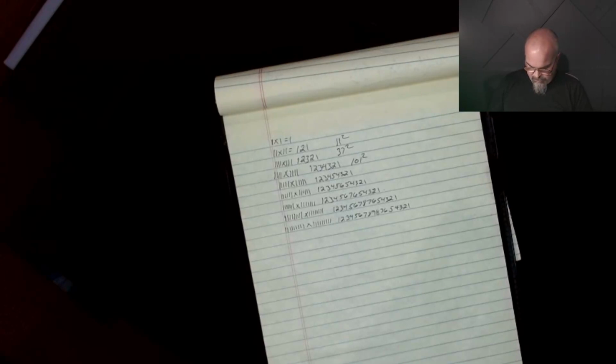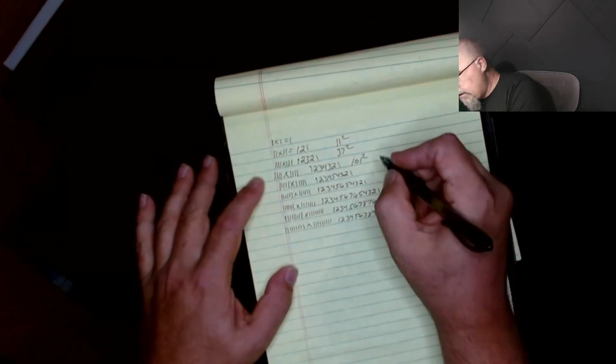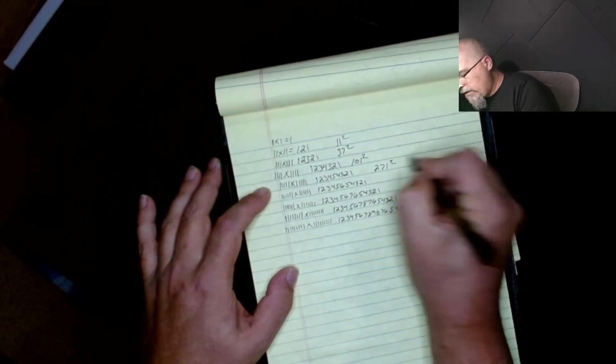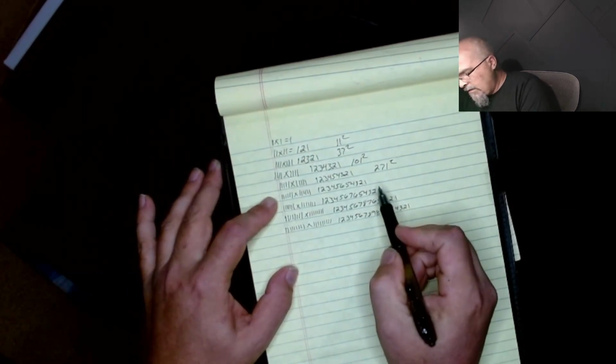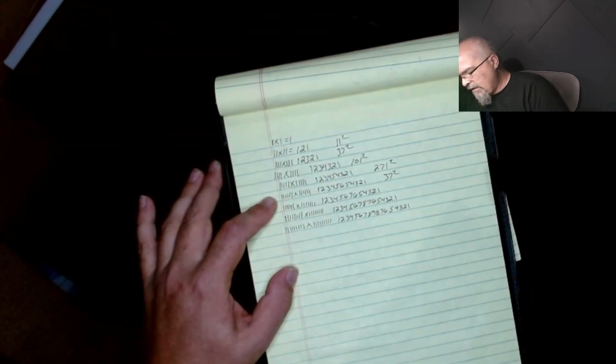Largest prime factor of 1, 2, 3, 4, 5, 4, 3, 2, 1. And this is 271 squared. And 6 is 37 squared again.